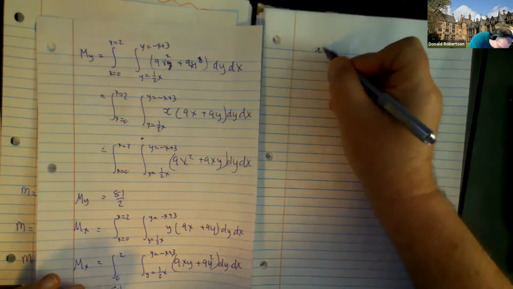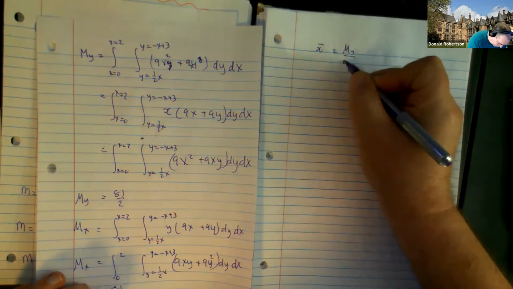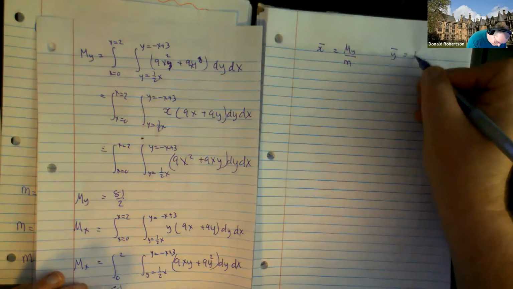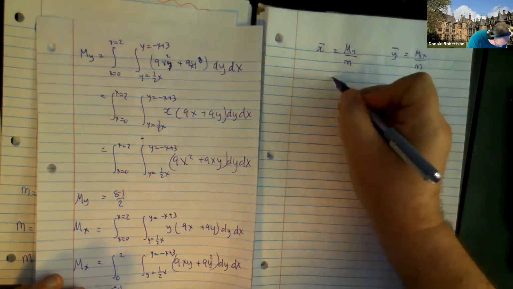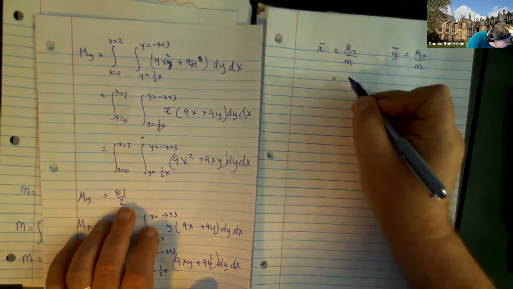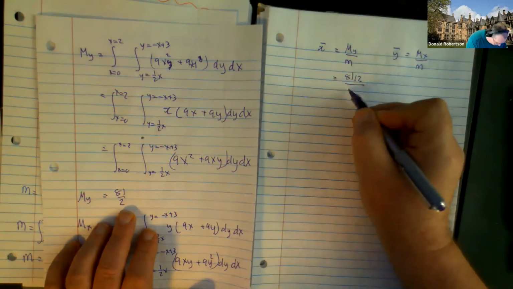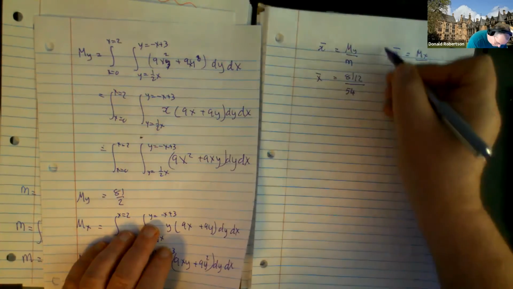So the center of mass is the moments around y divided by m. And the center of mass for the y coordinate is the moments around x with m. And so we have 81/2 divided by 54. That's X bar.